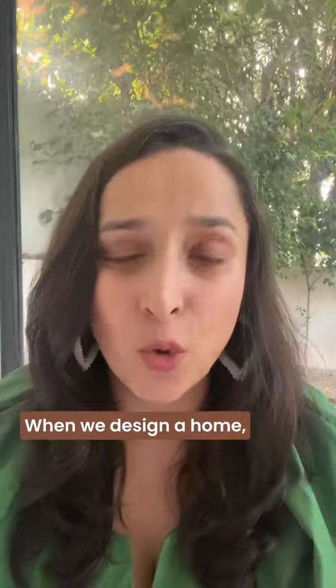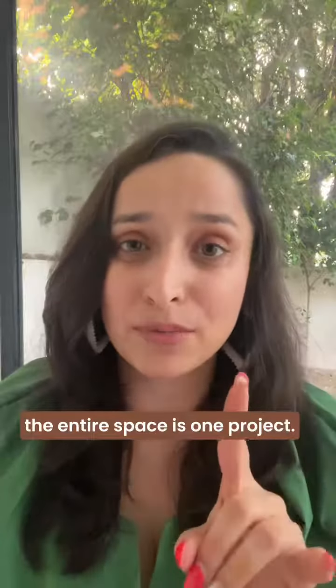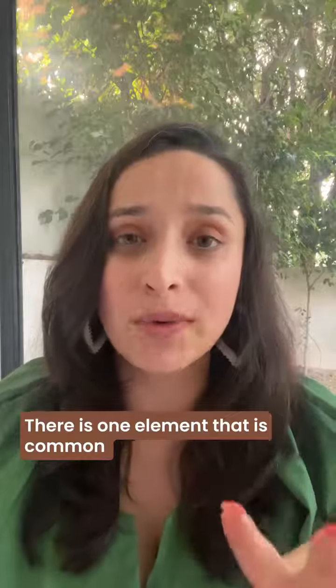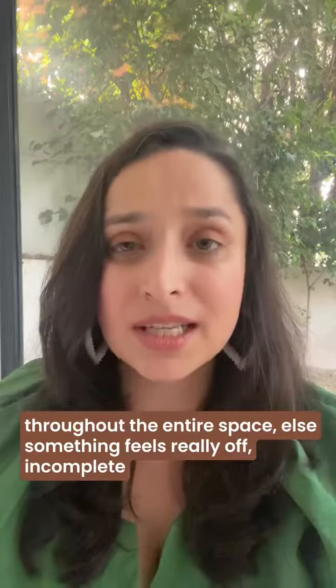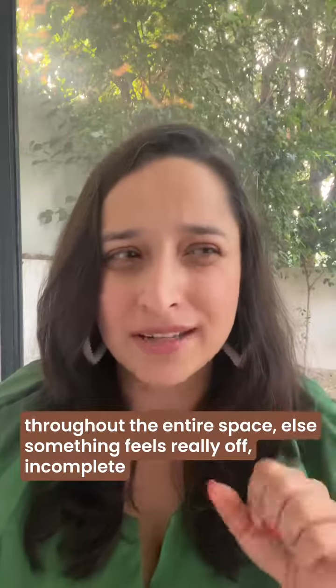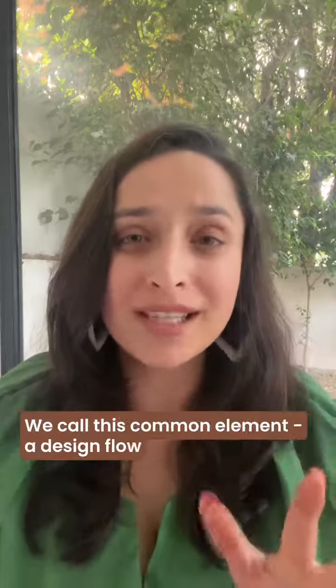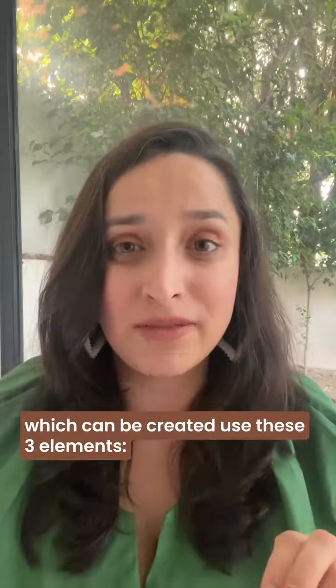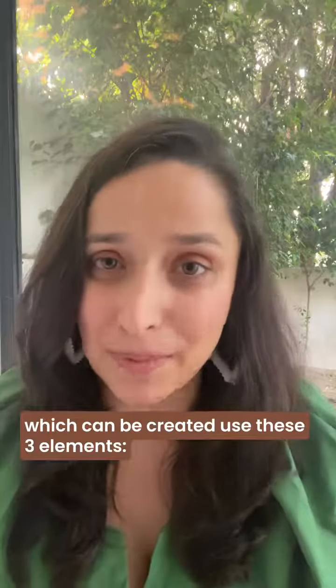So when we design a home, the entire space is one project. So there's always a common element which is similar in the entire home, like a theme. And if it's not there, something feels off, like something is incomplete. We call this design flow, which can be achieved using these three simple steps.